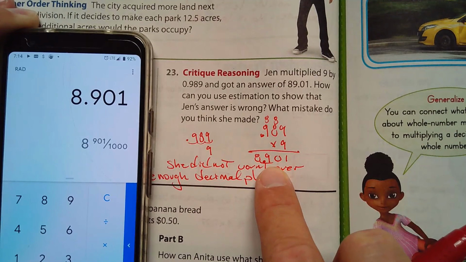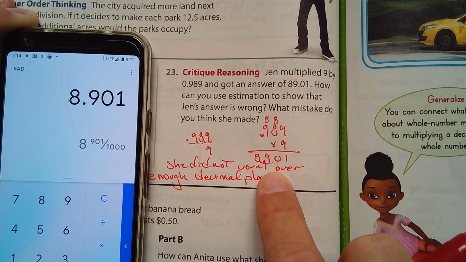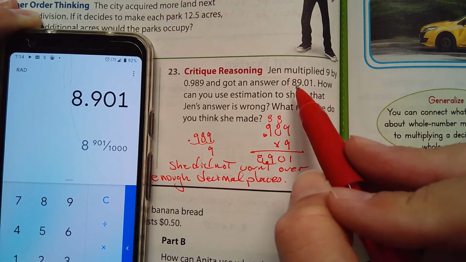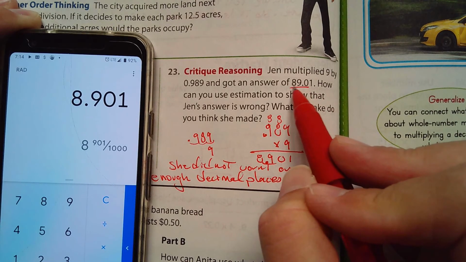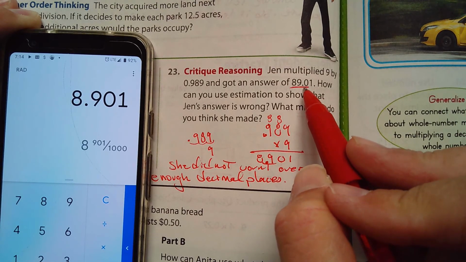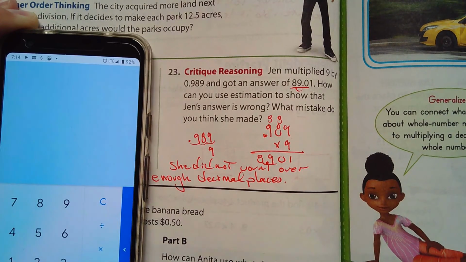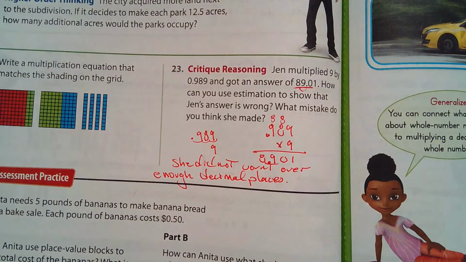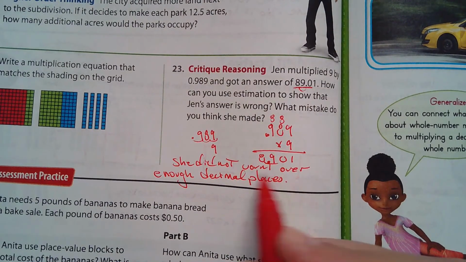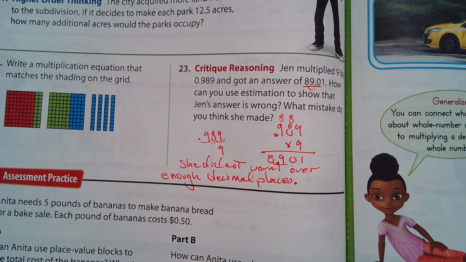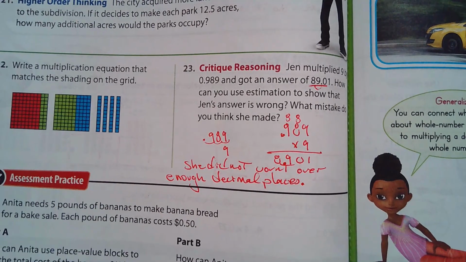She got, yeah, she didn't count over enough decimals. 8.901, yeah, that was exactly right. I don't know why. Brain dead, I was right. She did not count over enough decimal places. All I can blame it on is not having enough coffee.